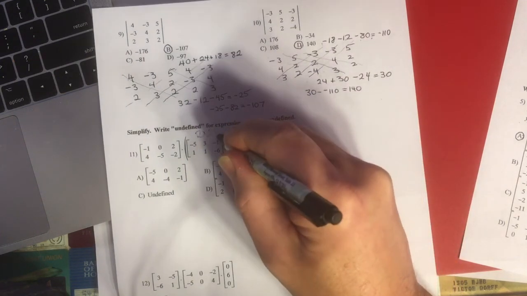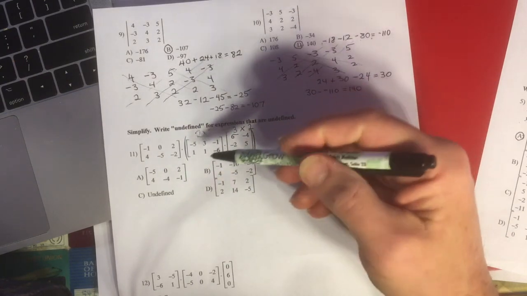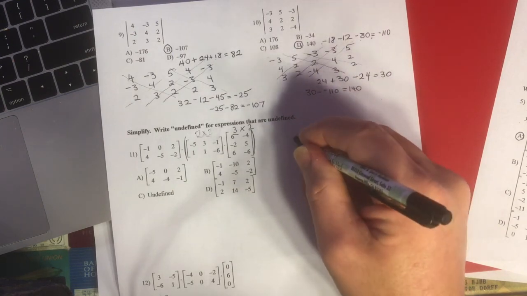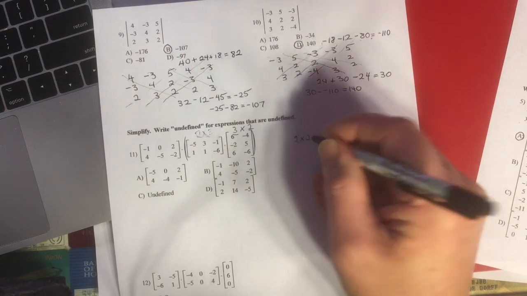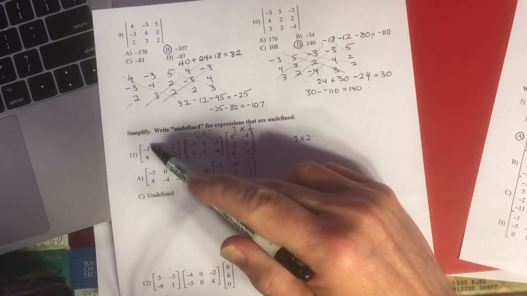I know that I can multiply them together because the 3's are the same, and the result I'll get is a 2 by 2 matrix. And I'm going to multiply that from the left by this matrix, which is 2 by 3.